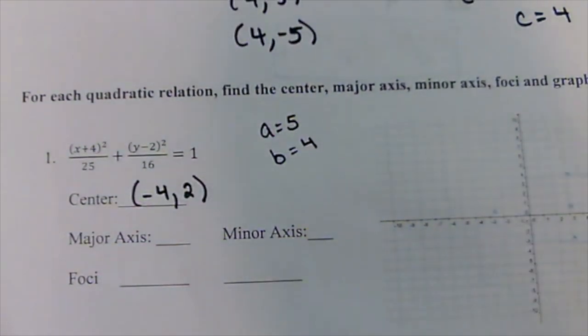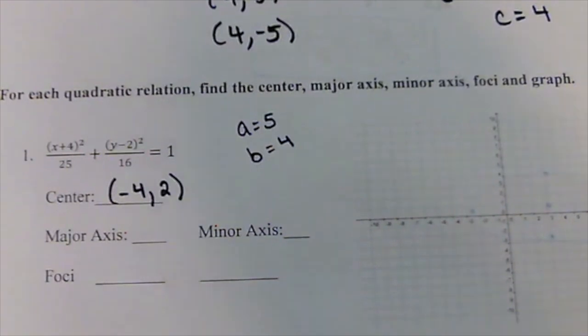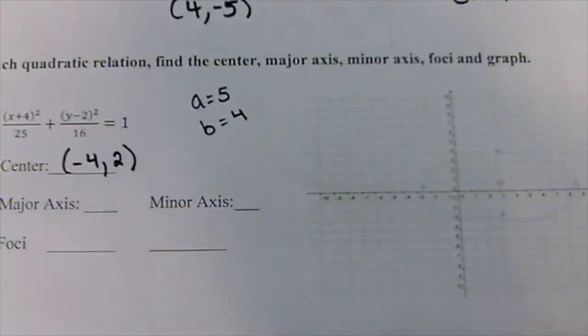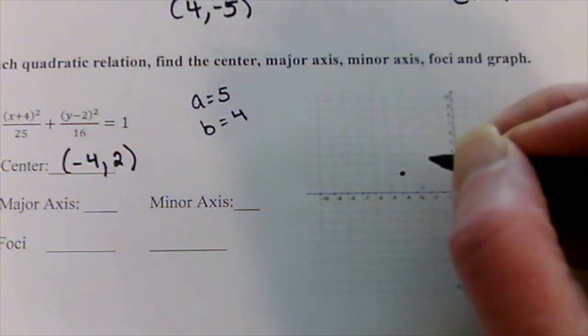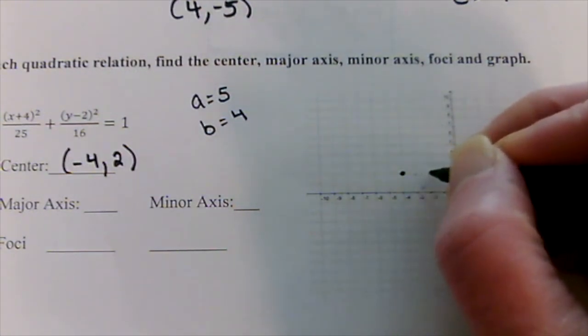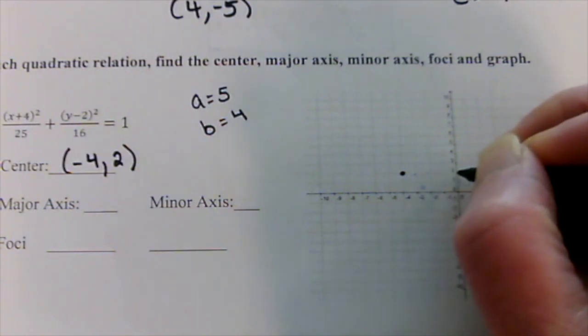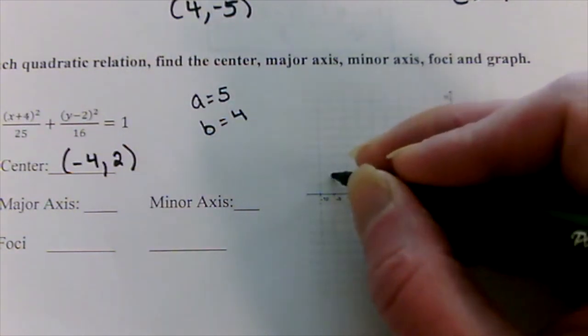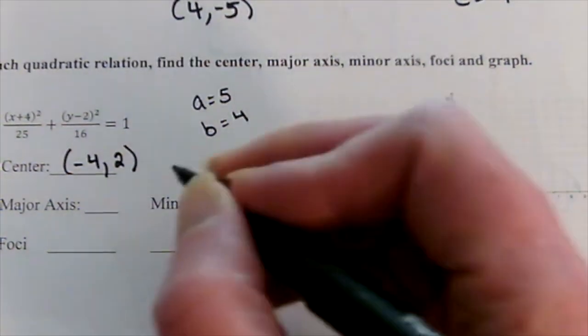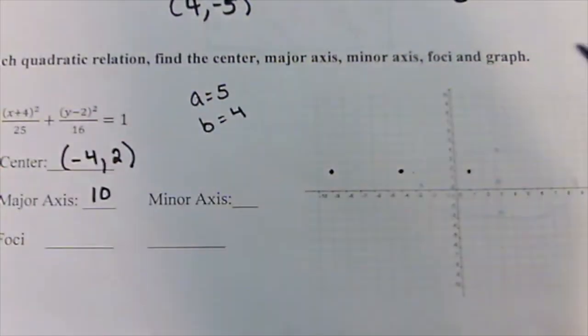So major axis, which one do you think is going to be a major axis? Well, that's going to be the longer axis. So let's go ahead and graph this. We're going left 1, 2, 3, 4, 5, and right 1, 2, 3, 4, 5. That's the longer axis. So that is 10 long.